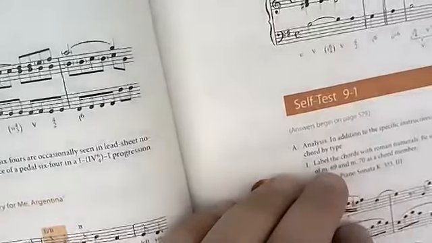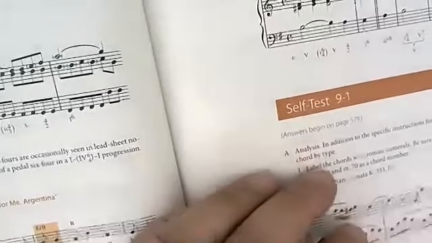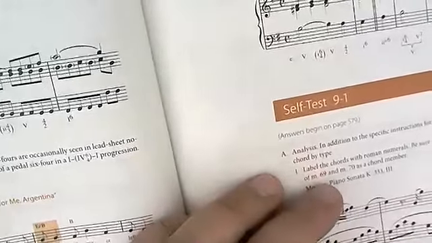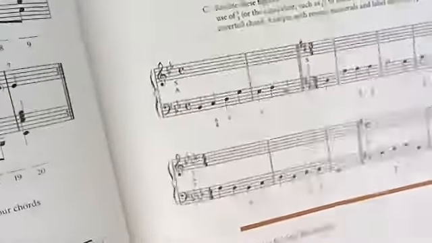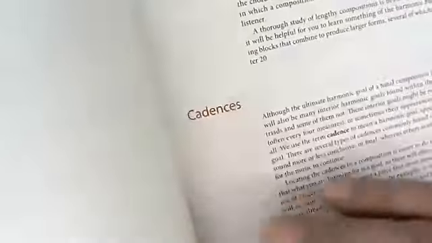Okay, you'll probably have to part write with these. You'll probably have to find them and bracket them when they're in a piece of music. Again, these exercises at the self-test would be really good to go over.